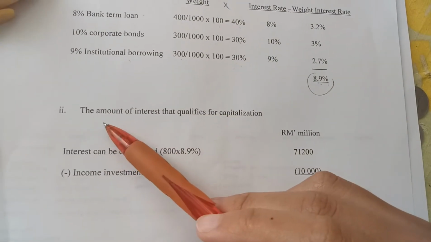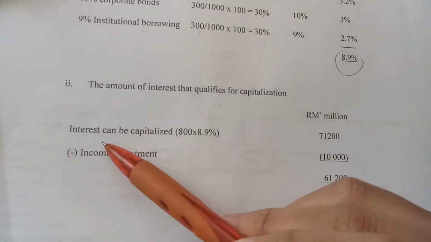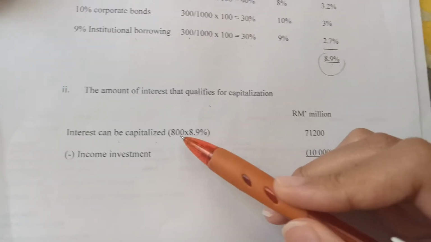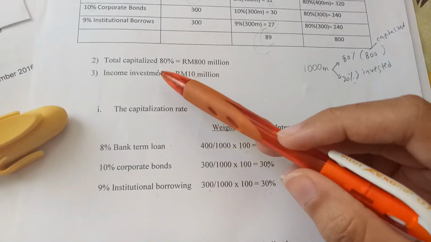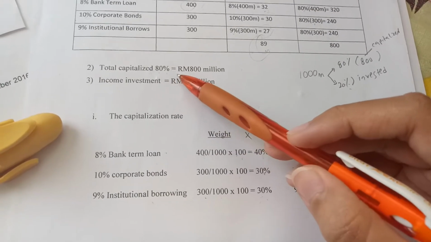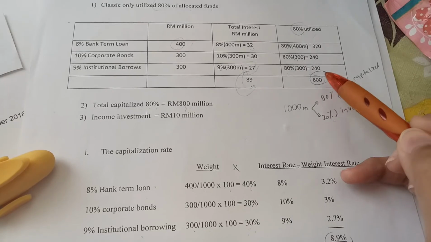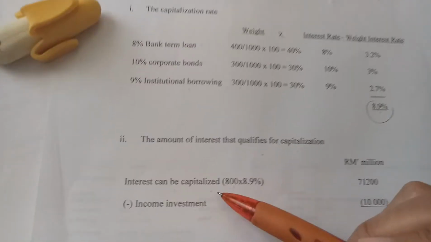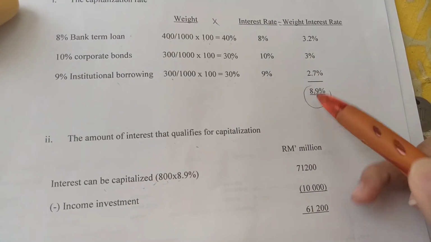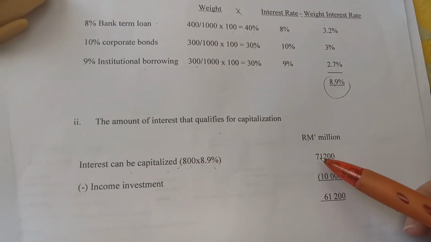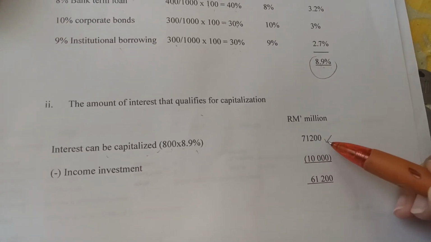Question 2 is the amount of interest that qualifies for capitalization. So the amount that can be capitalized is 800 million. From this question we got the total capitalized of 800 million. So we multiply with the rate 8.9% and we got 71.2 million. So this is the interest that can be capitalized.